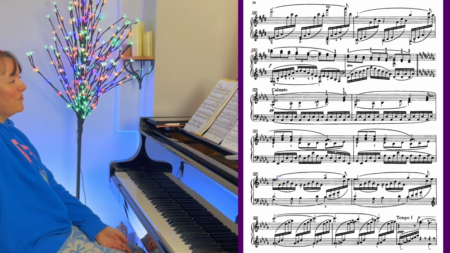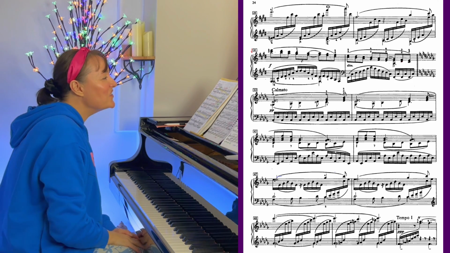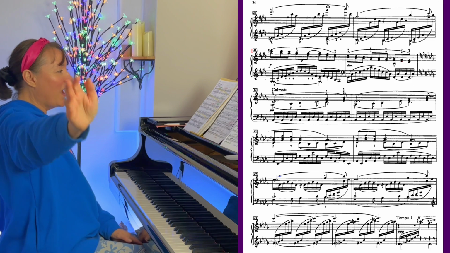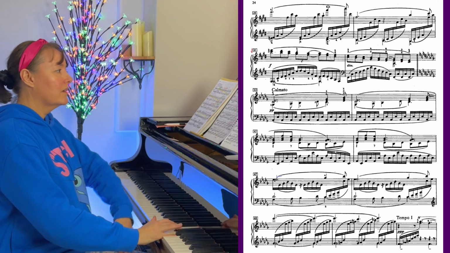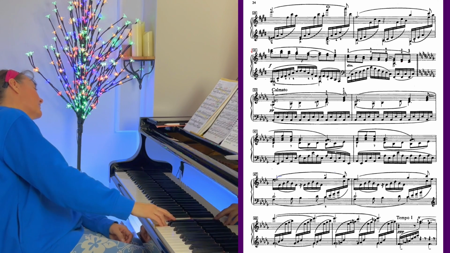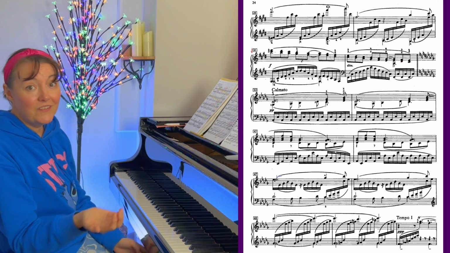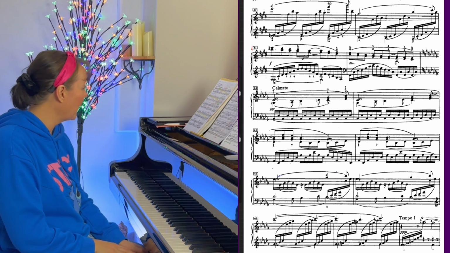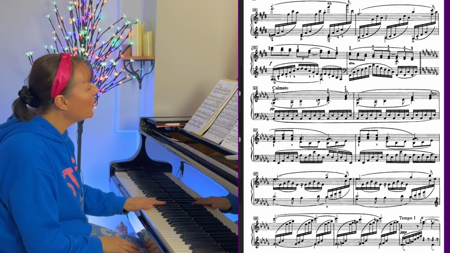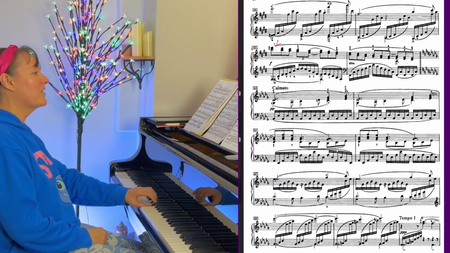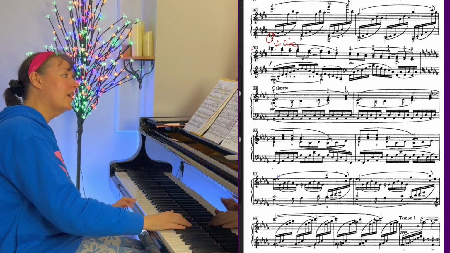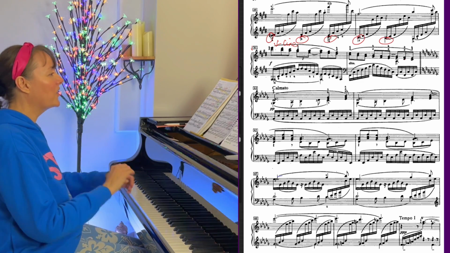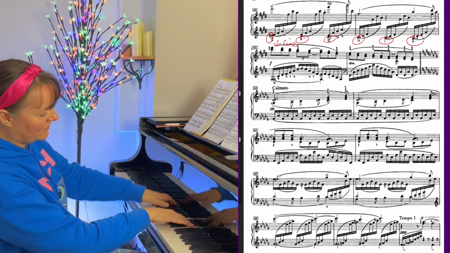Right hand's escaped with its rising right the way up the piano, but then bar 41, we've got one of our descending lines that go on forever and ever again. Okay, so left hand. And then, okay, so let's have a listen.